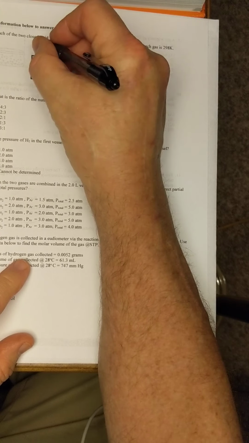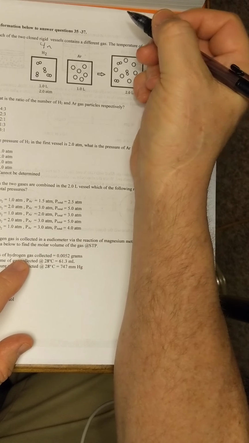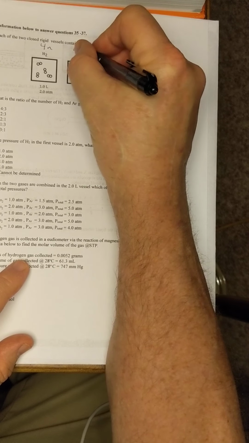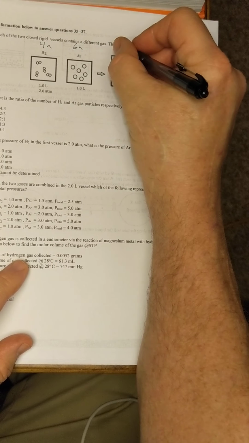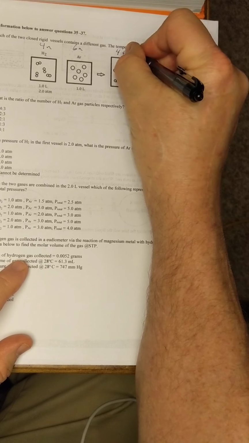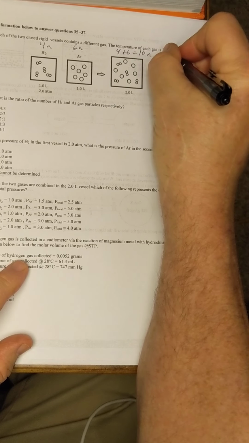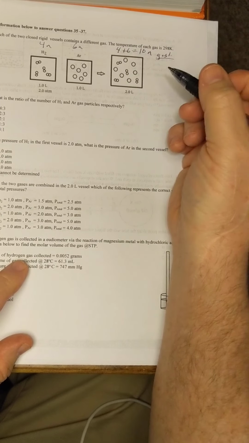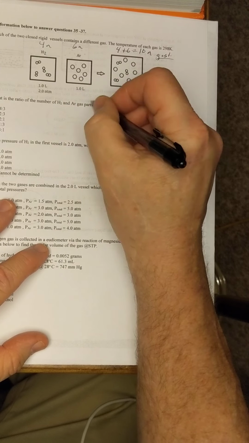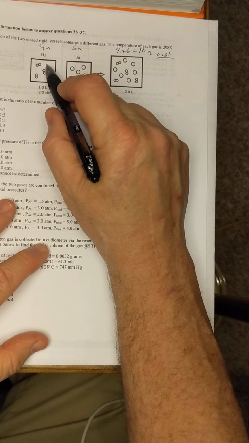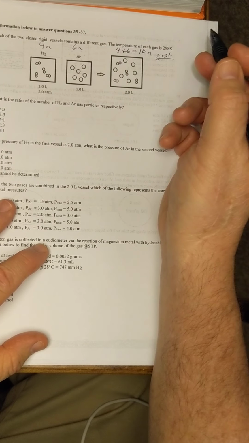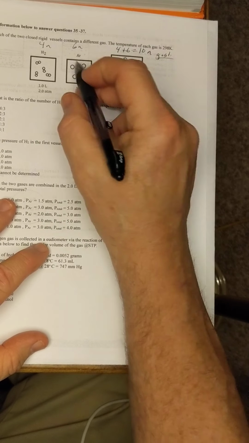What to note here is I have 4 moles in this one. I have 6 moles of gas in this one. And this one has 4 plus 6 for a total of 10 moles of gas in total. Okay, what's the ratio of moles from hydrogen to argon, respectively?